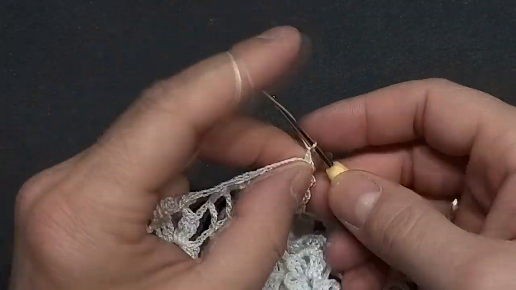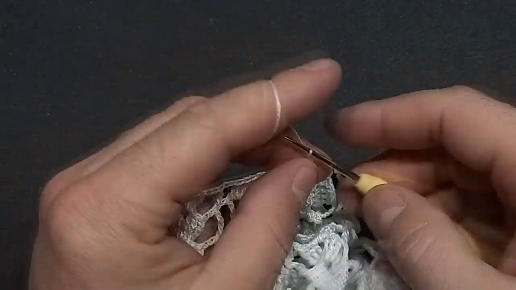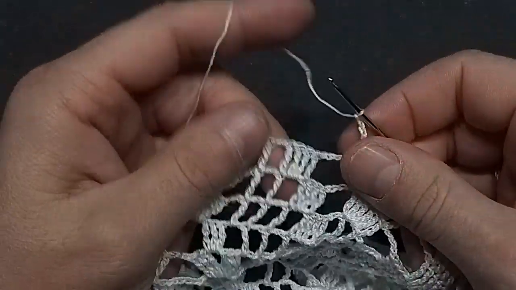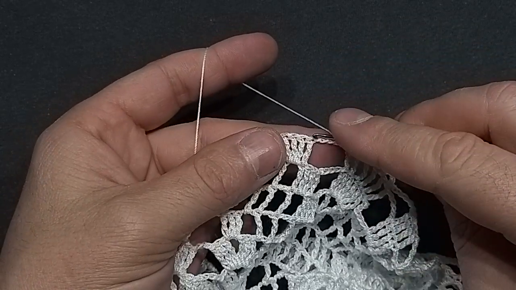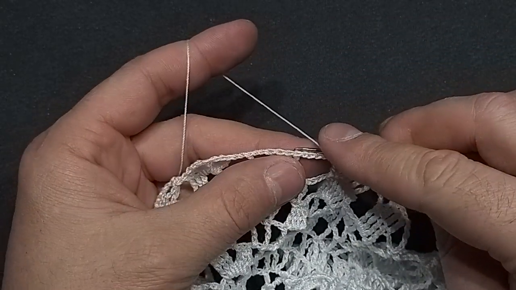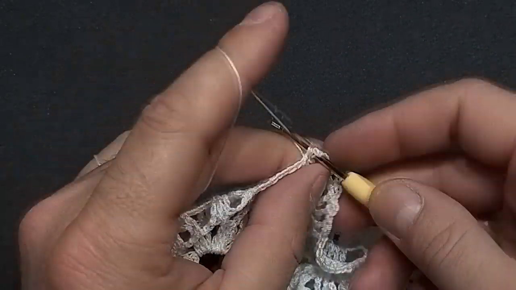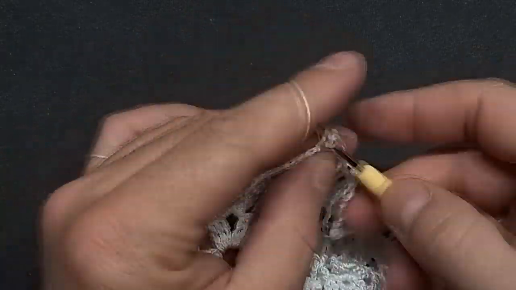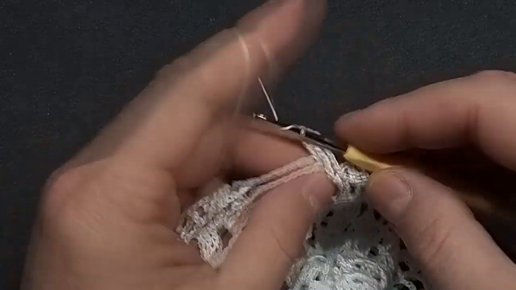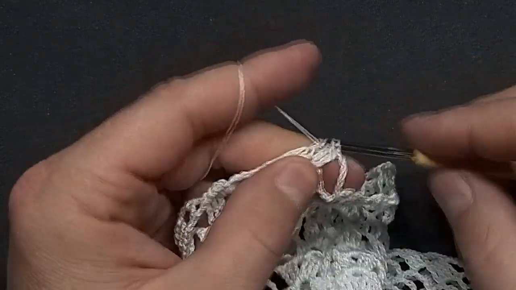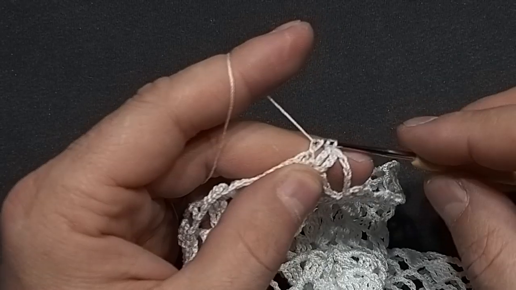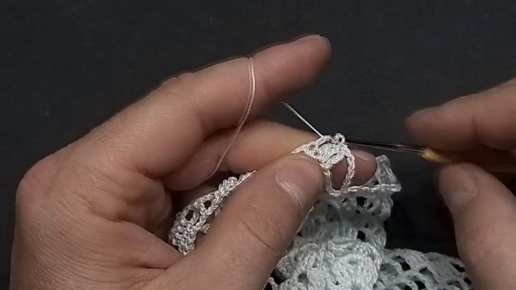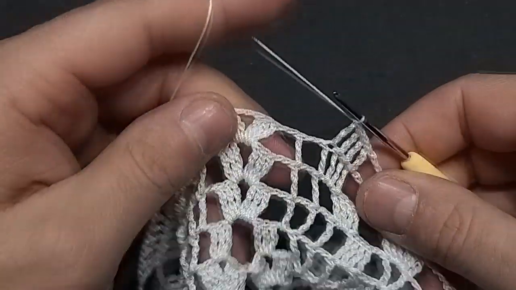Now we will chain 5, 3, 4, 5. We will work 1 treble crochet in each of the next 4 treble crochets. So that's 1, 2, 3, 4.